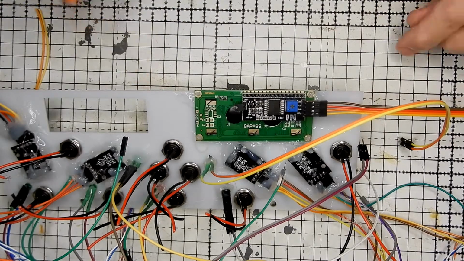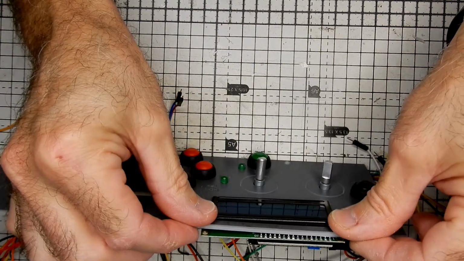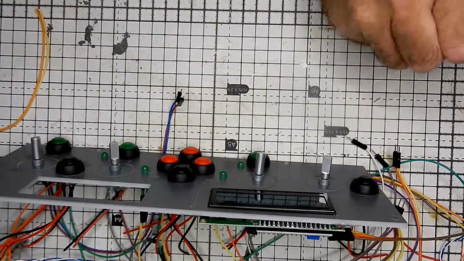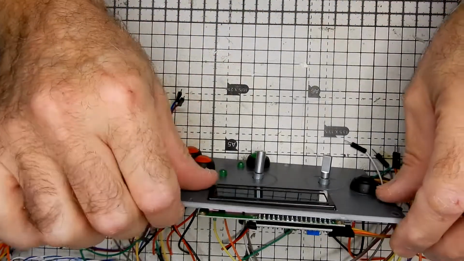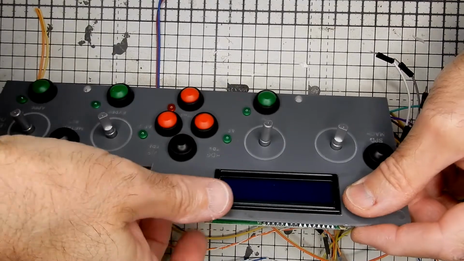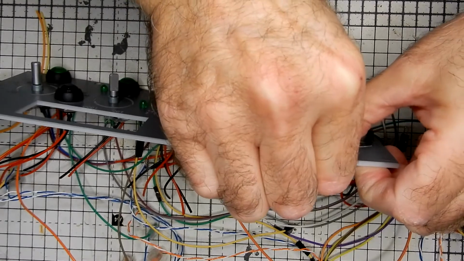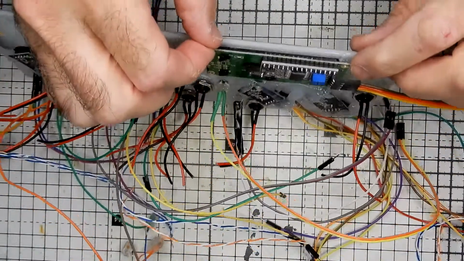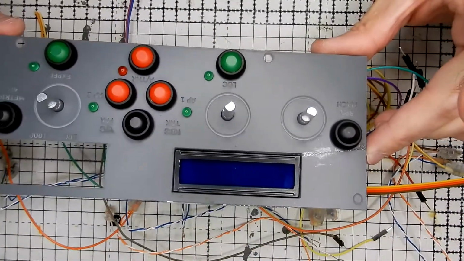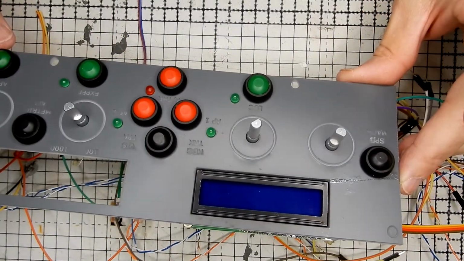Go. Check how that looks on the front. Just make sure it's square. Glue's still hot. It's not quite right. That needs to push back. There we go. One LCD unit in. Like so.